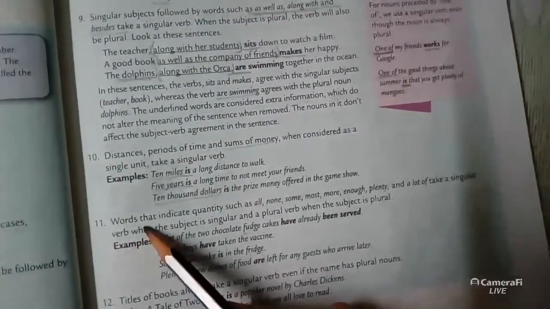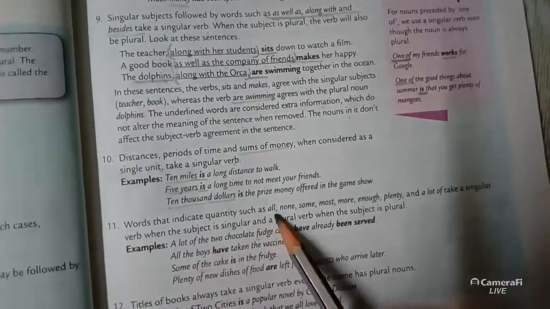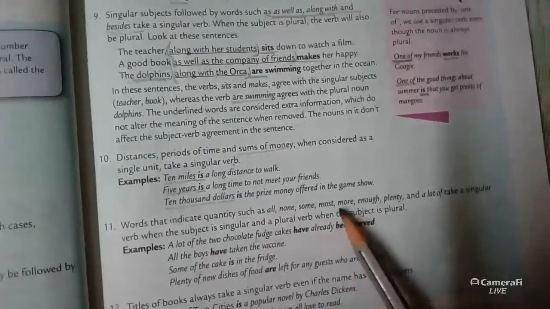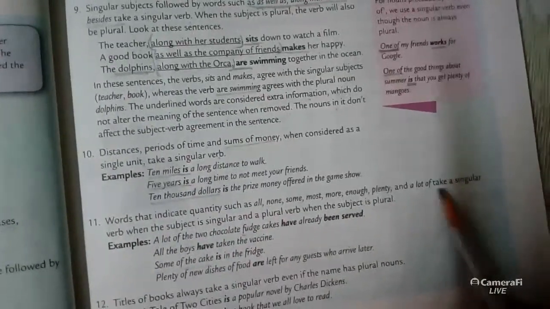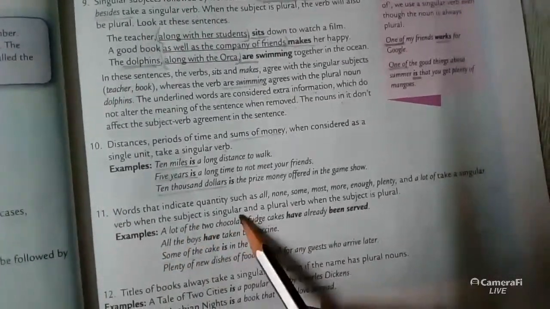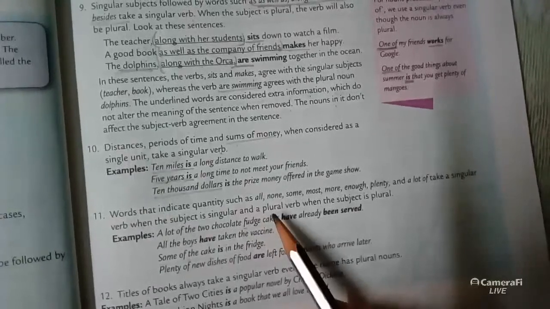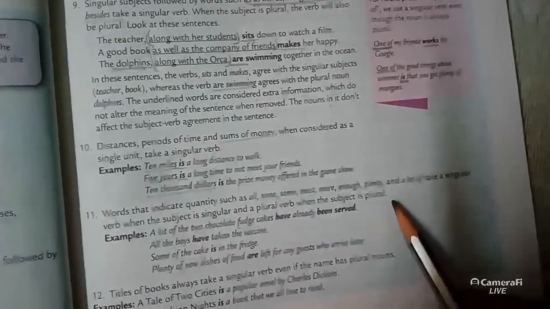Number 11. Words that indicate quantity, such as all, none, some, most, more, enough, plenty, and a lot of, take a singular verb when the subject is singular and a plural verb when the subject is plural.